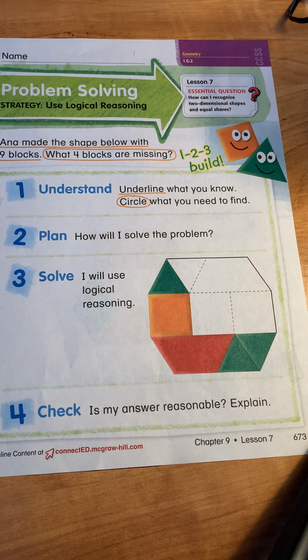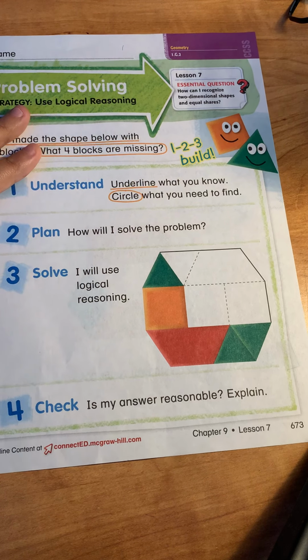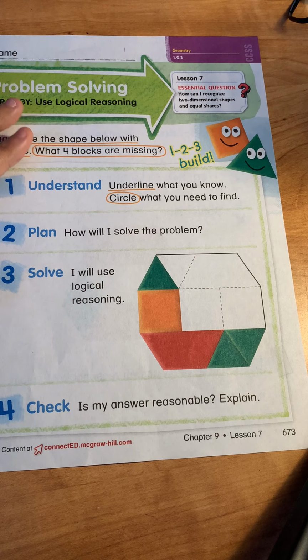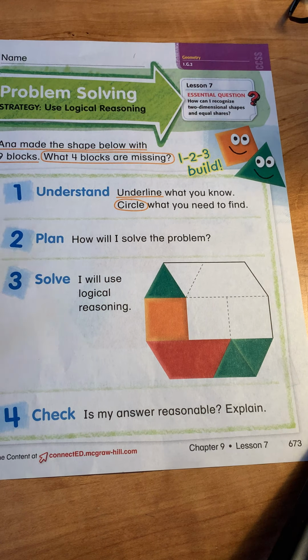Hi students, today we are working on page 673 and this is chapter 9, lesson 7. We are going to be working with problem solving. So we're going to go ahead and get started by reading what they've given us on this page. So make sure you follow along with me, please.